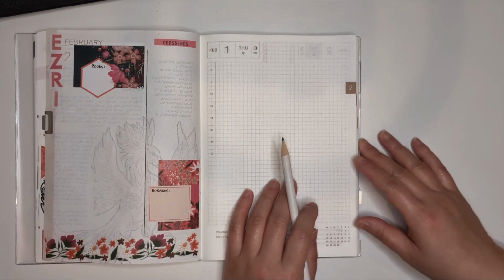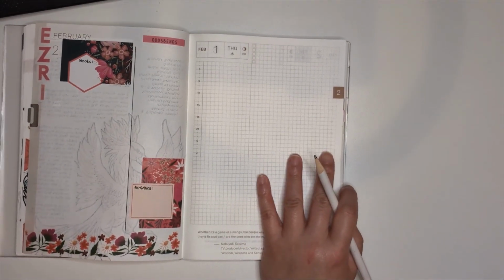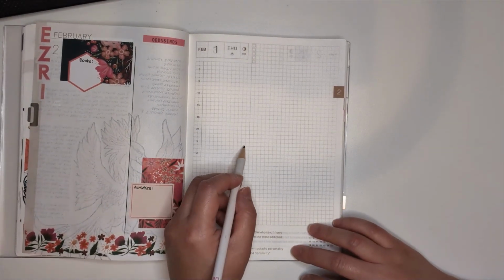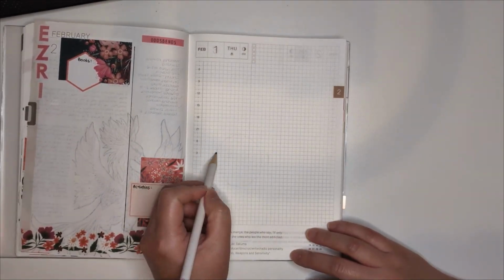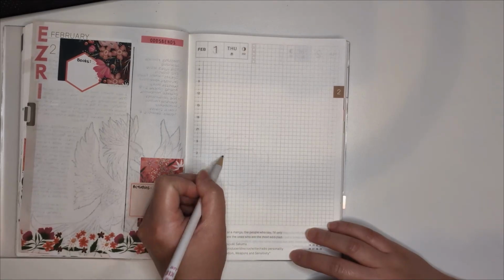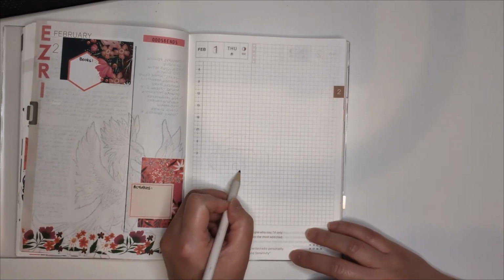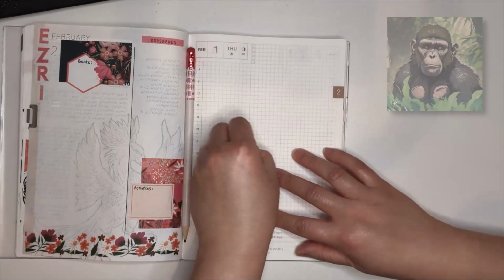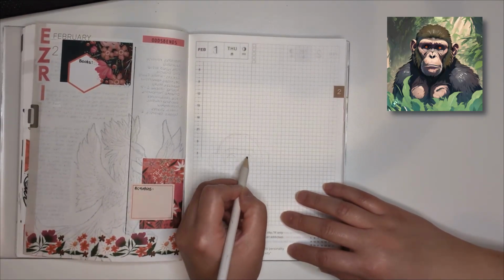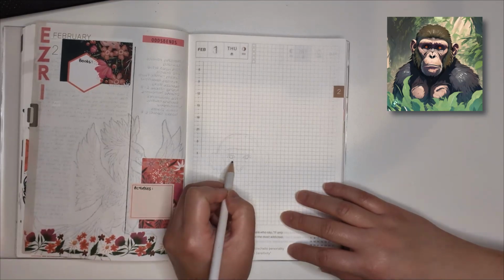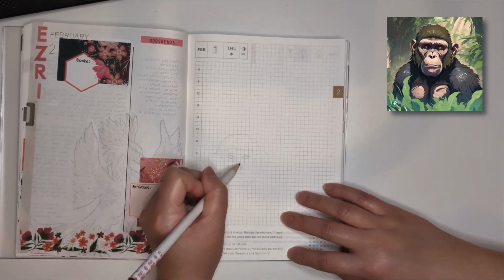And now moving on to decorating the daily page for tomorrow. I wanted to use some leaf stickers I have in the Fun Floral sticker book by Happy Planner, so I thought about what I could draw that would go with them. I went back and forth on some ideas, but finally I settled on drawing an ape. This is an image generated by Meta AI, and I thought it was perfect.